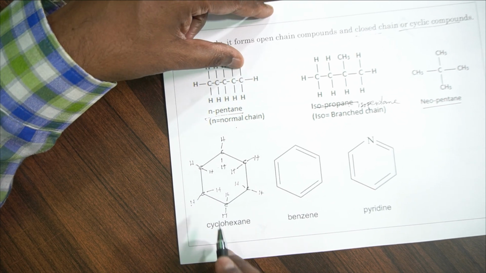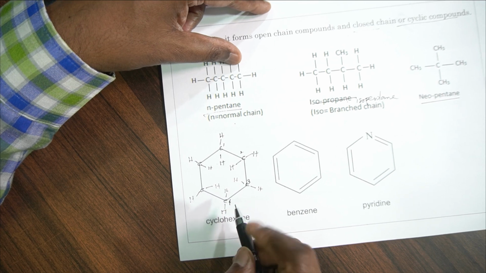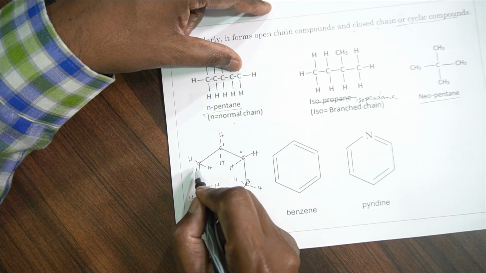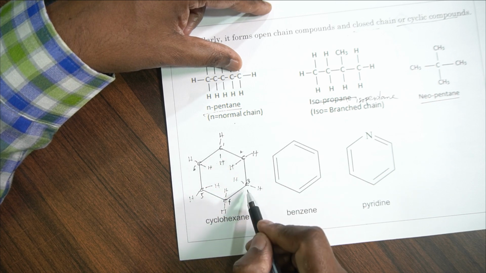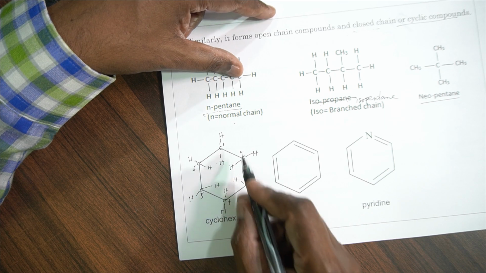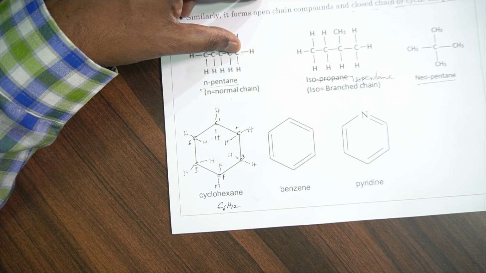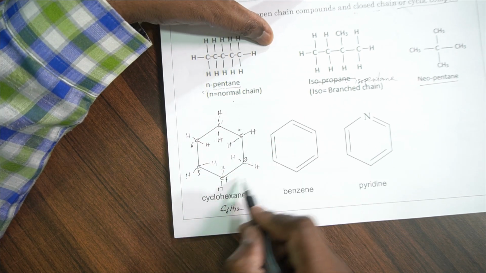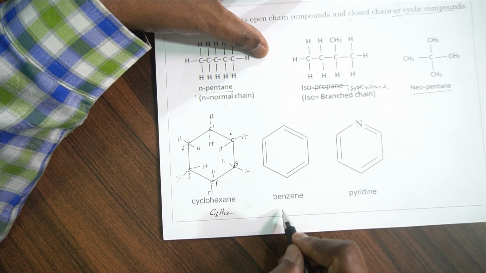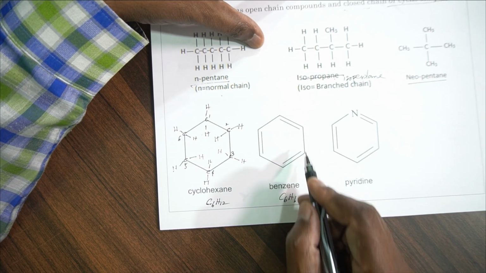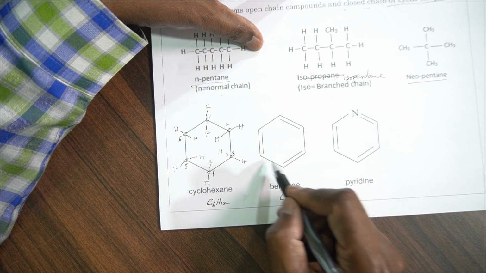So it is cyclohexane. The carbons are numbered 1, 2, 3, 4, 5 and 6. So 6, that is hexane, with single bonds between the carbon atoms and 2 hydrogen atoms on each. So it will be C6H12. This is the formula. So this is a ring, a closed chain or a cyclic compound. Similarly, benzene has the formula C6H6. Here again the carbon atoms and a sufficient number of hydrogens, 1 hydrogen on each. There are double bonds alternately.